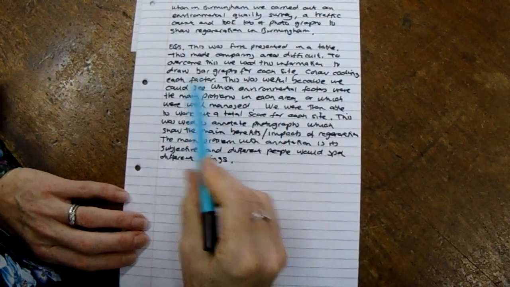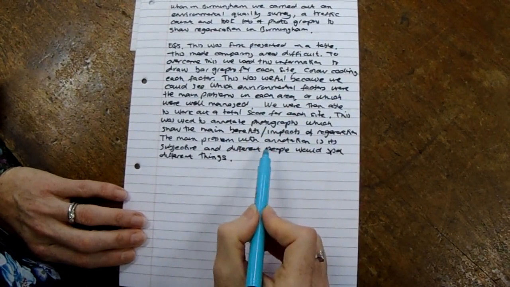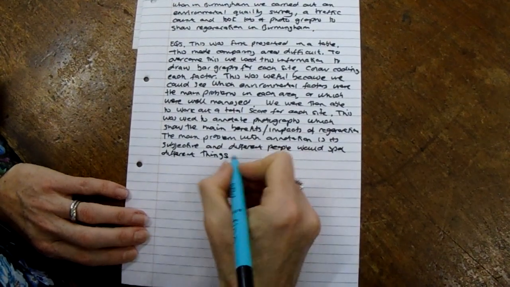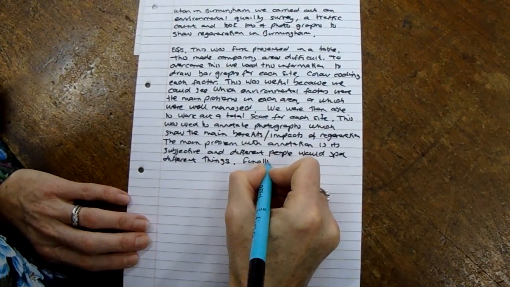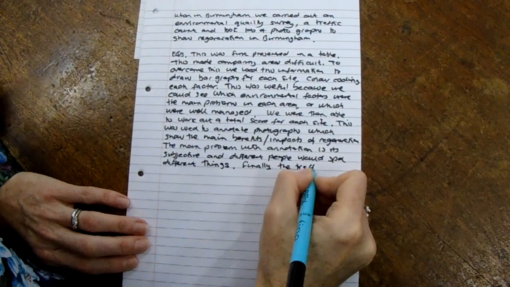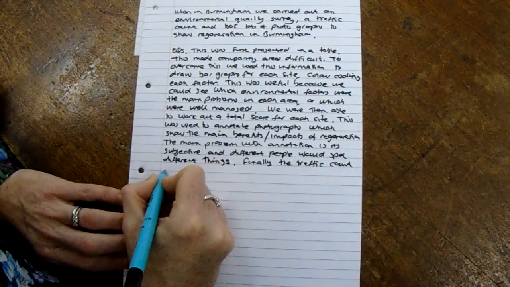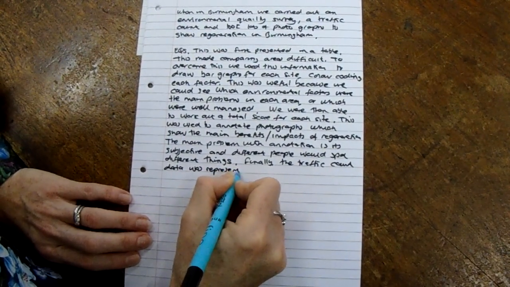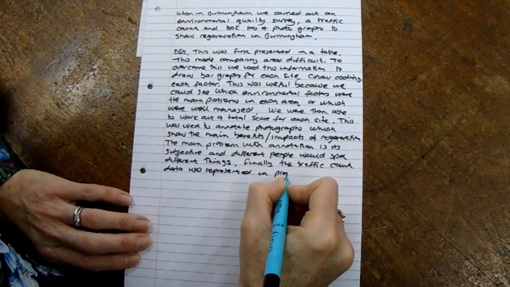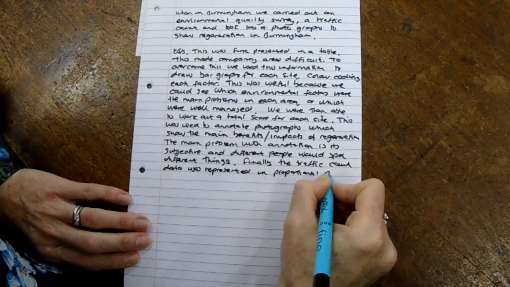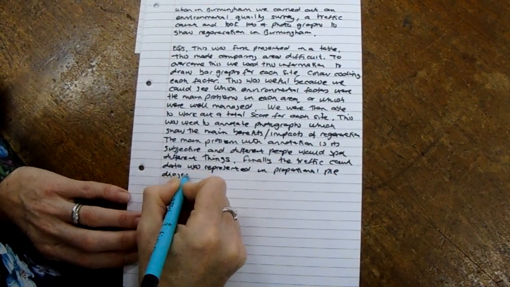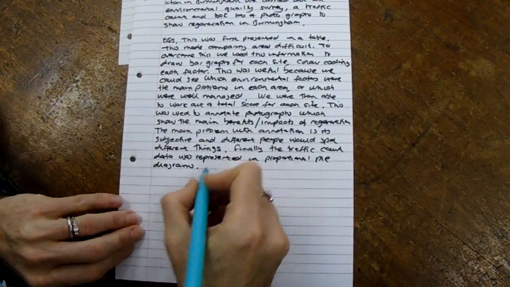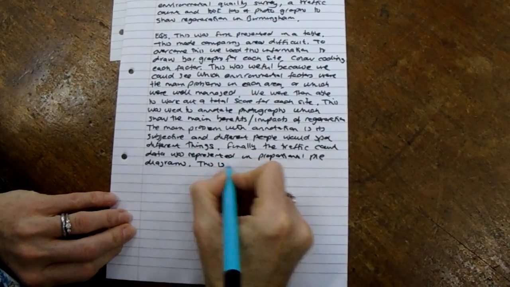Okay, so we've got our environmental quality survey, we've got our annotated photographs, and finally, let's mention something about the traffic count. Okay, so finally the traffic count data was represented in proportional pie diagrams.